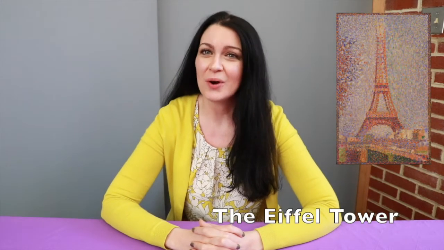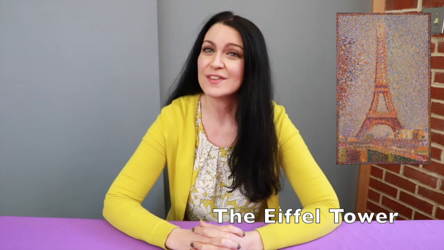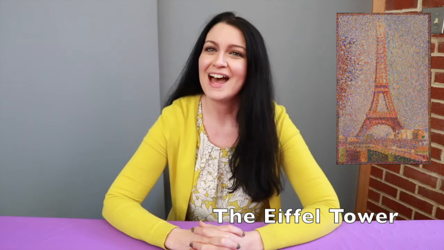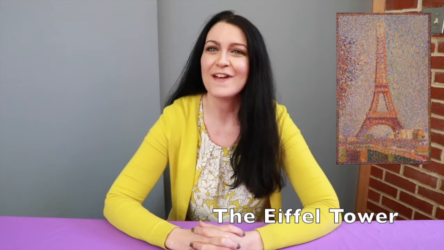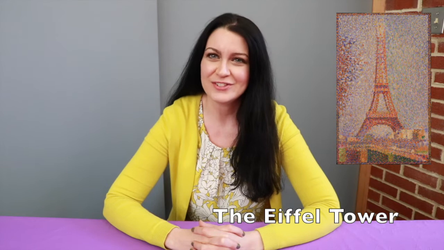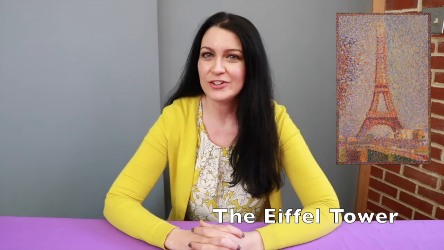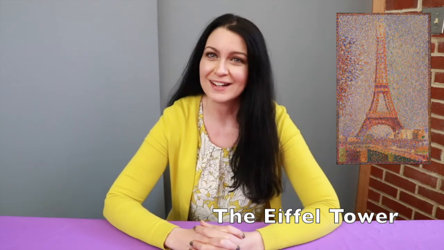The piece we are going to play around with today is La Tour Eiffel, or the Eiffel Tower. Seurat painted this piece the same year the real Eiffel Tower in Paris was finished being built. And although A Sunday on La Grande Jatte is Seurat's most famous pointillist work of art, I chose the Eiffel Tower for us to work with today because it is a simple subject. And you can also paint the Eiffel Tower, like I will be doing, or you can choose another building or object that is important to you.